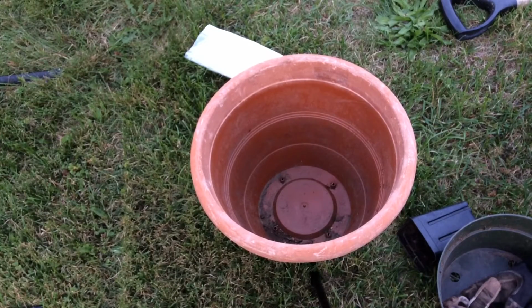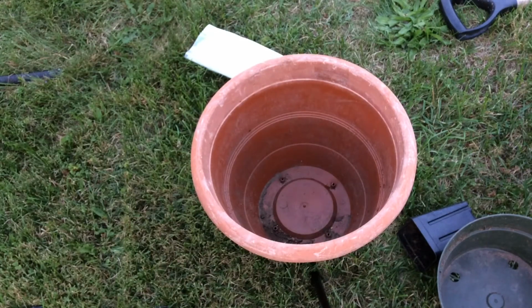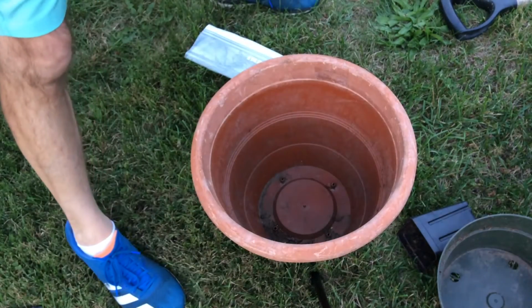We'll start with the thick stuff on the bottom, and we'll probably just do a couple inches high.